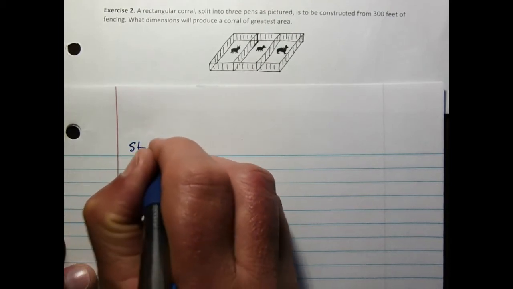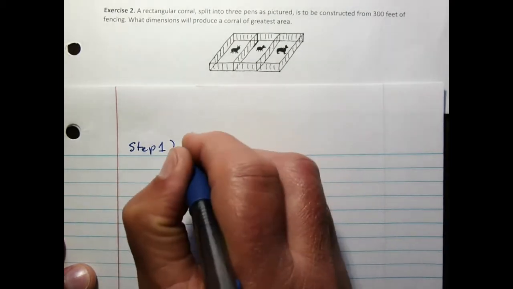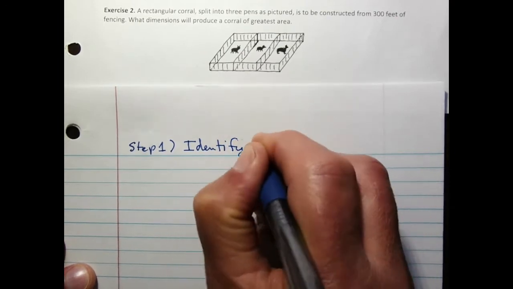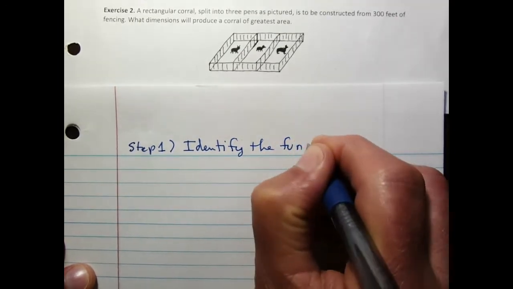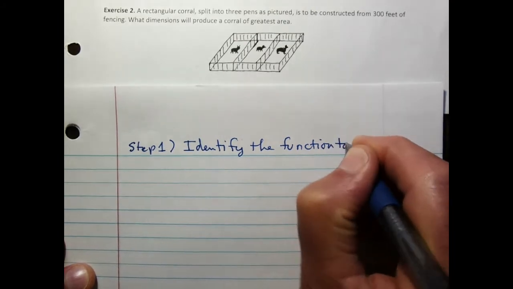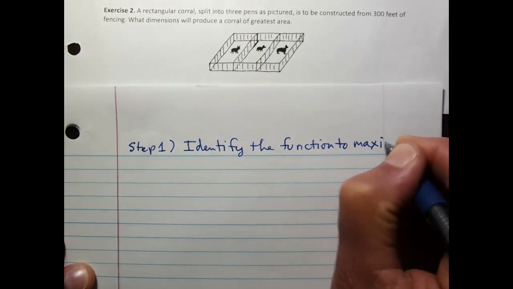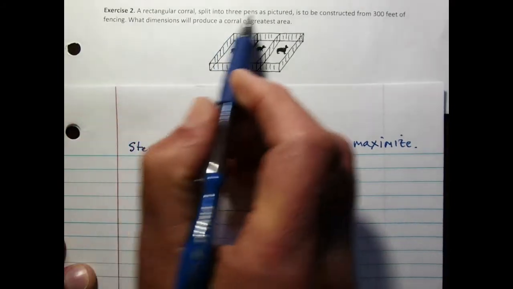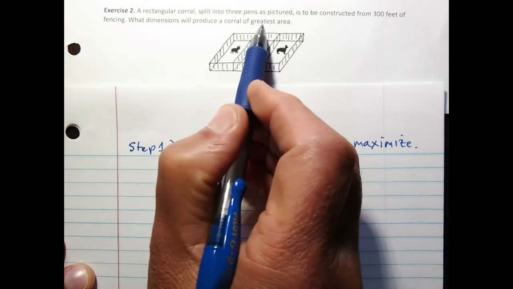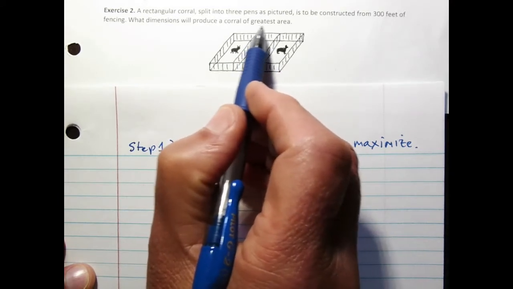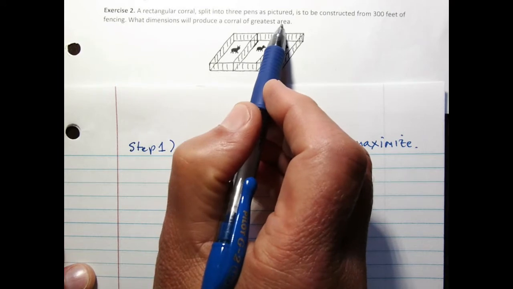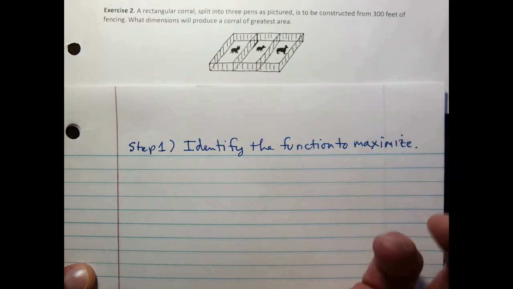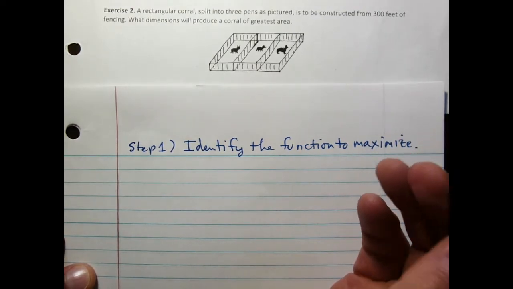Step 1 is identify the function to maximize. And that can be hard to do. Here, the key is greatest area. So greatest is like a maximizing word. And by area, we mean the total area of the corral, including all 3 pens.